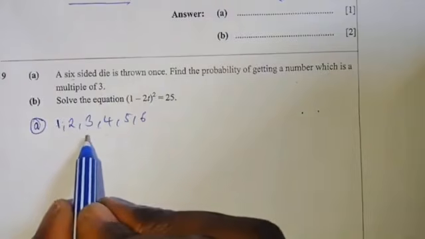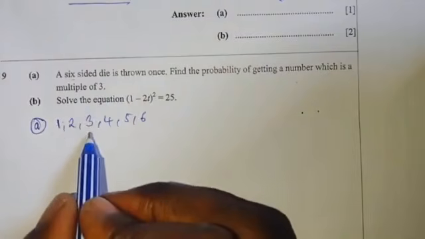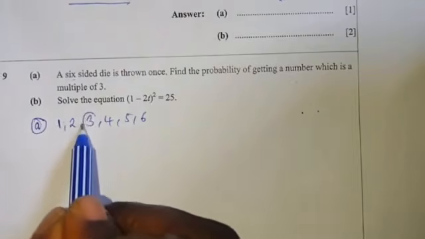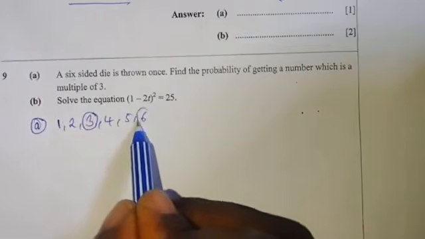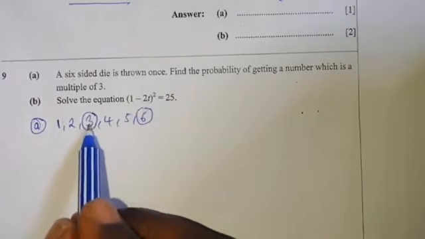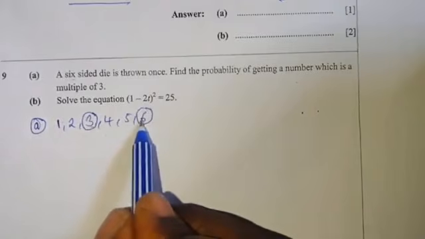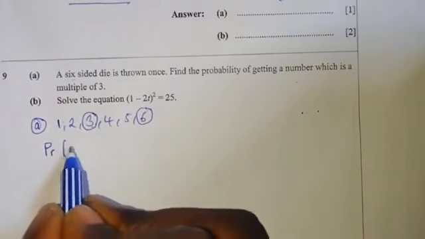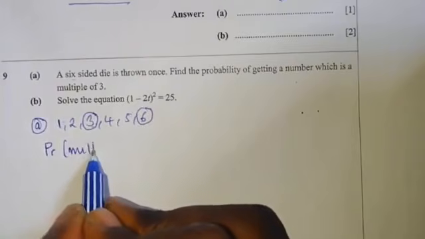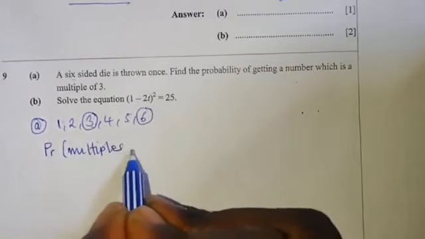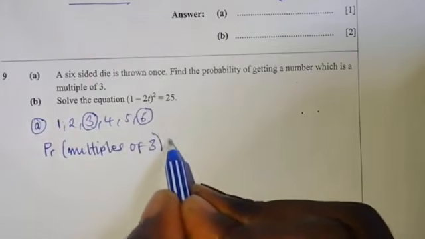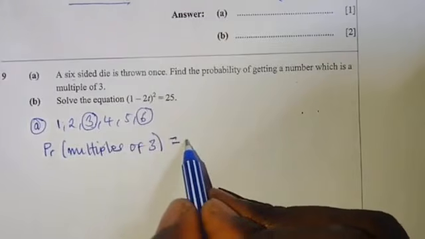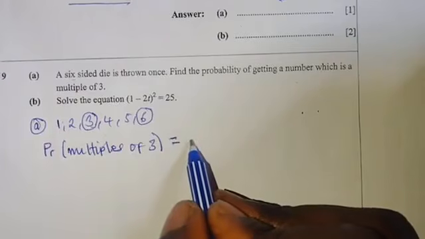Multiples of 3 here are numbers that 3 can go into without giving us a remainder. So the multiples of 3 here are 3 itself and also 6. So there are just 2. We say probability of picking multiples of 3 is equal to the number of favorable outcomes of picking multiples of 3 over the total number of outcomes.